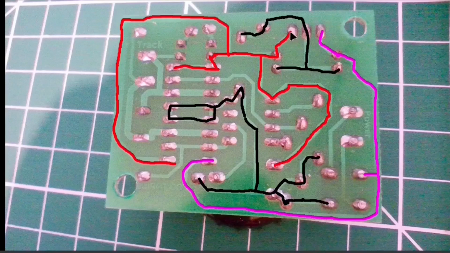Now there we have the 5 volts again going most places on the board, and it goes to the top 2 pins of that IC and the very bottom right pin there.